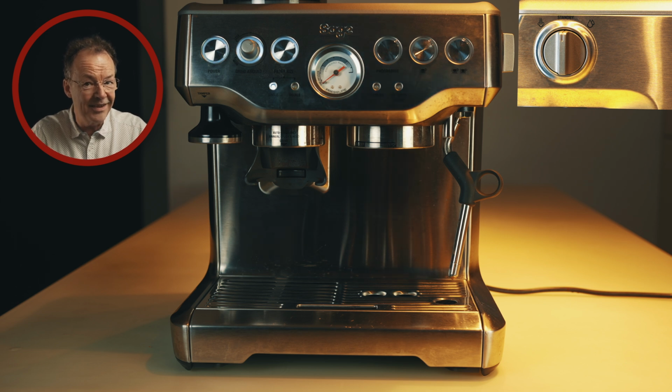I suppose that there is this kind of boiler inside. And on the right-hand side, you can see 2 buttons with 1 or 2 cups. This is for single or double espresso, and they are not lit yet because the boiler is not yet hot, so it's still heating up.